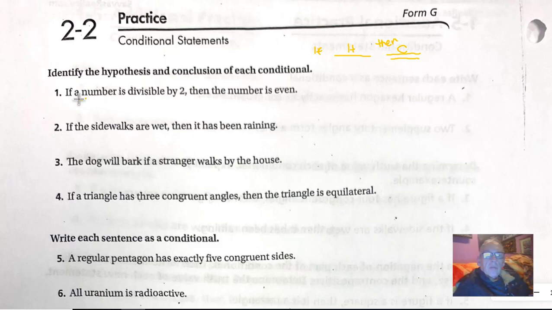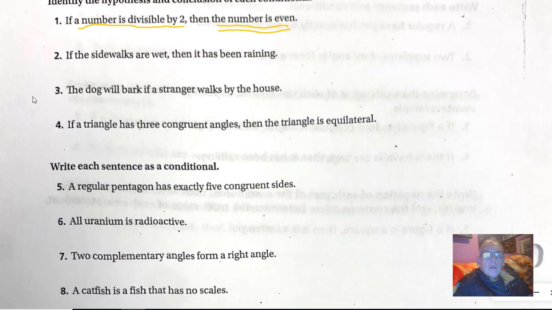So let's see, a number is divisible by 2 is the hypothesis. The conclusion, the number is even. That doesn't ask us whether we should evaluate this or not. It just wants us to identify. Okay, let's look at the next one. If sidewalks are wet is the hypothesis. The conclusion, it has been raining.